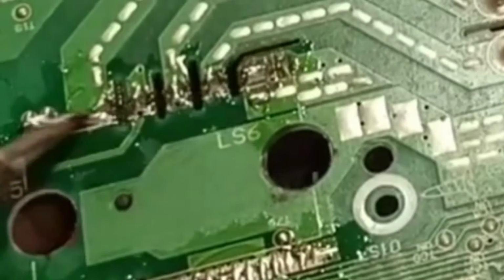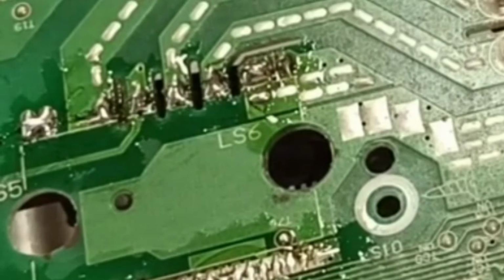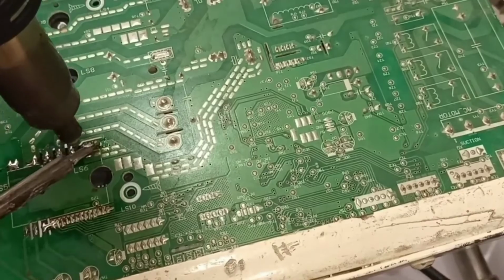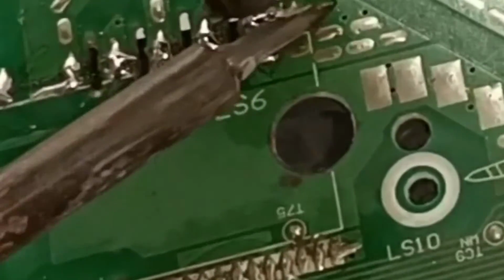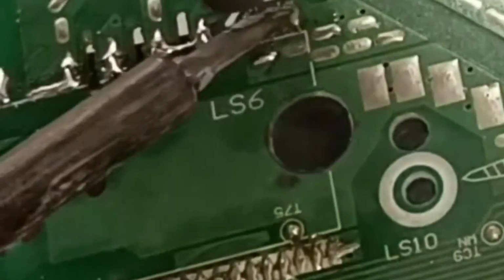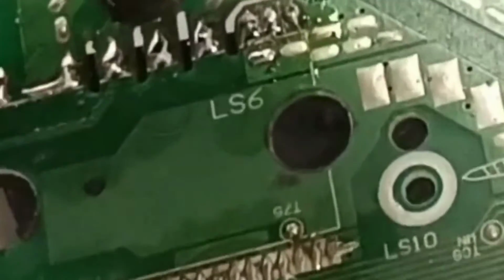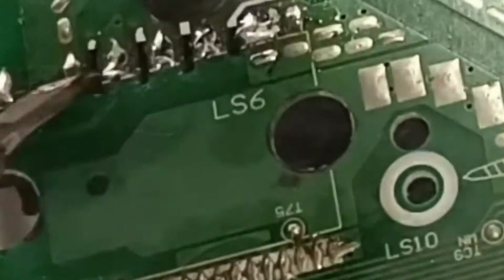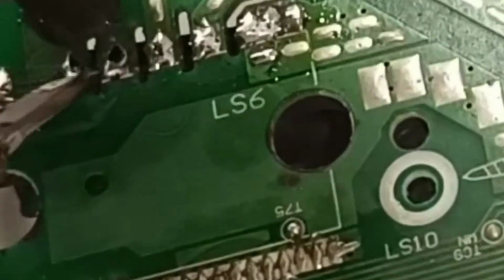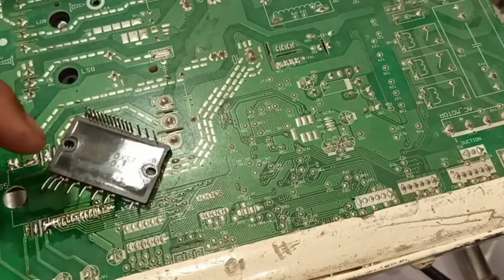The pins on this side of the IPM are far away from each other. The pins are not heating much. I will use a heat gun. I am using the heat gun and soldering iron together. The IPM is easily getting out of the board. I don't need to pull the IPM from the bottom. It will fall itself. And there we go. It has fallen. I have removed the IPM from the circuit board.